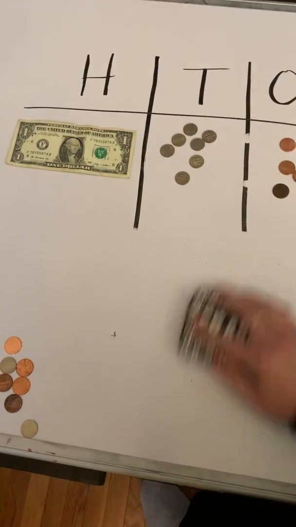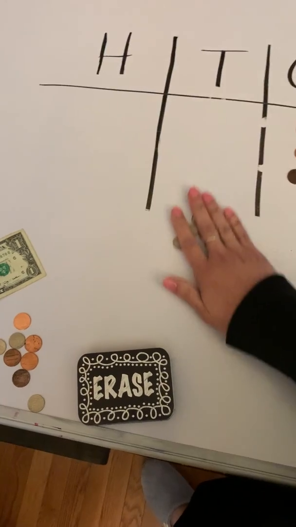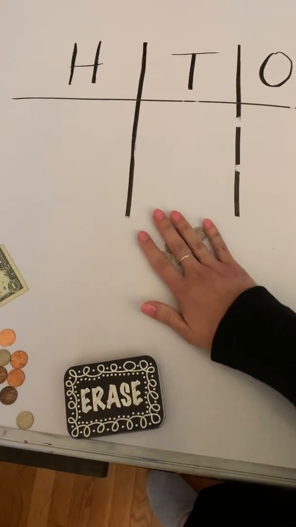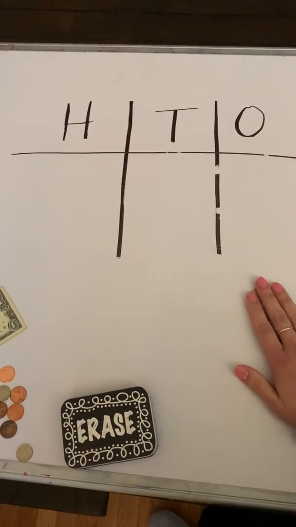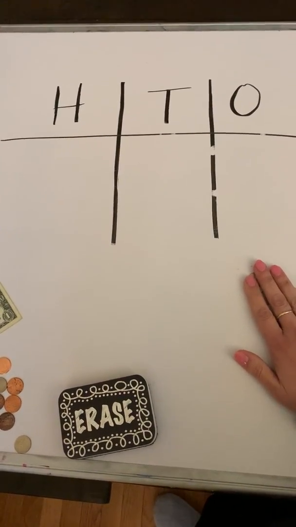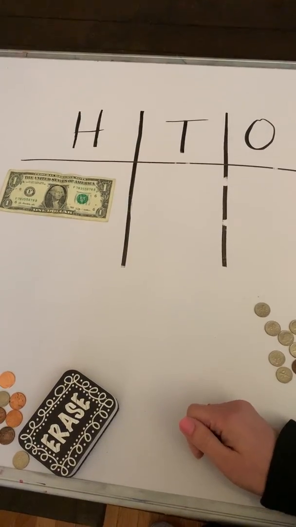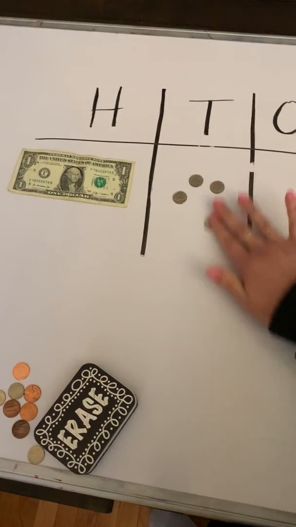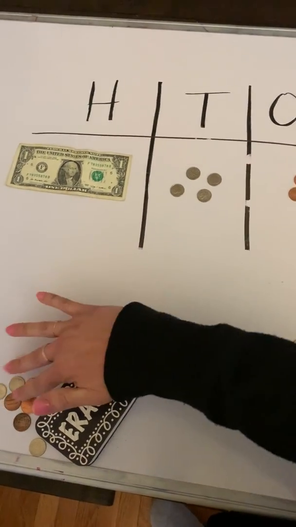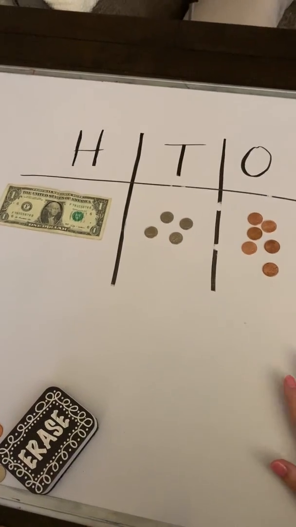Erase. If you have a pencil, you can just draw another HTO board, or you can erase if you have a dry erase board at home. Let's try another one. 100. You can try this. I won't give you the answer quickly. I'll give you time to figure it out.